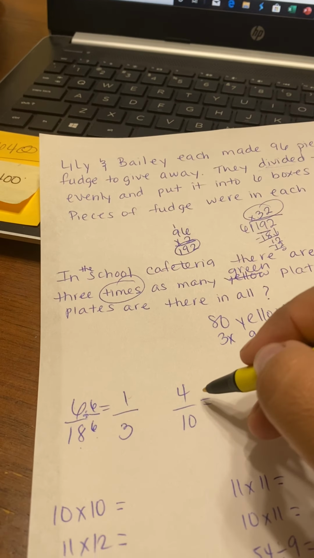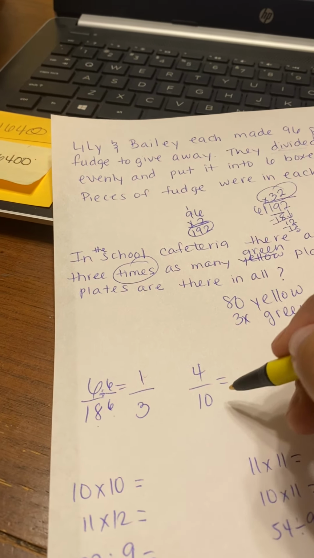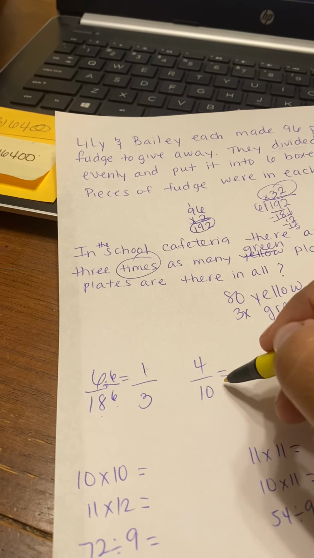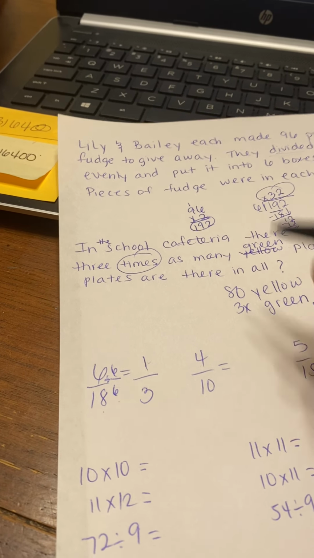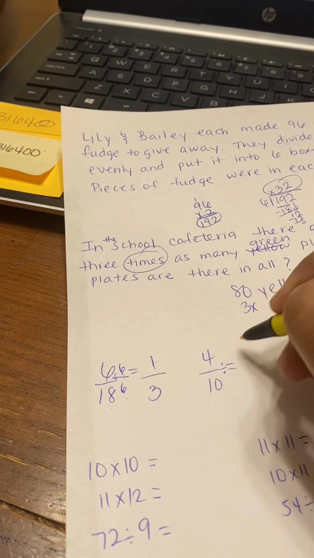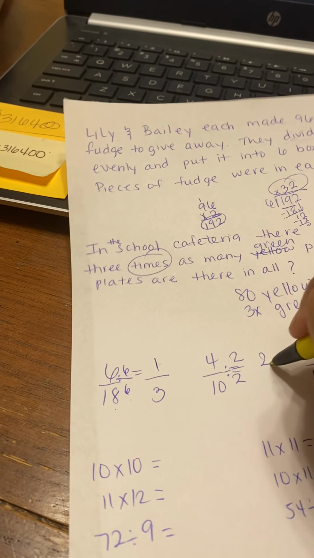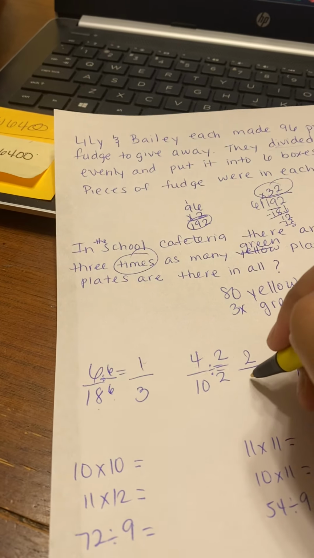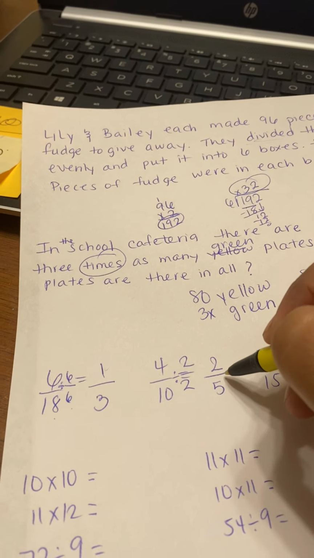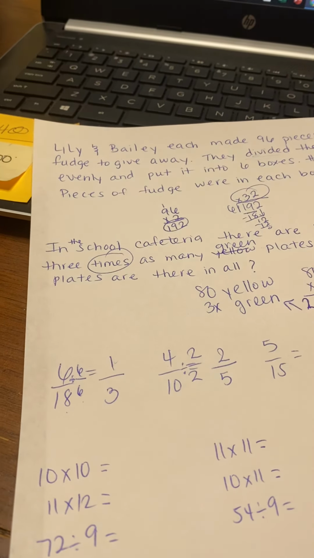Now we need to find a common factor for 4 and 10. What number can divide into both that they would have in common? So the answer would be 2. 4 divided by 2, 2. 10 divided by 2, 5. So my answer would be 2 over 5.